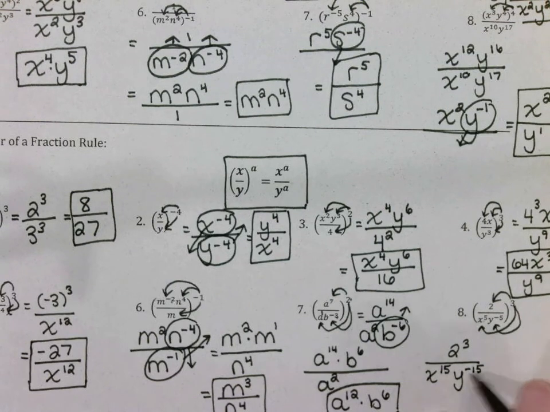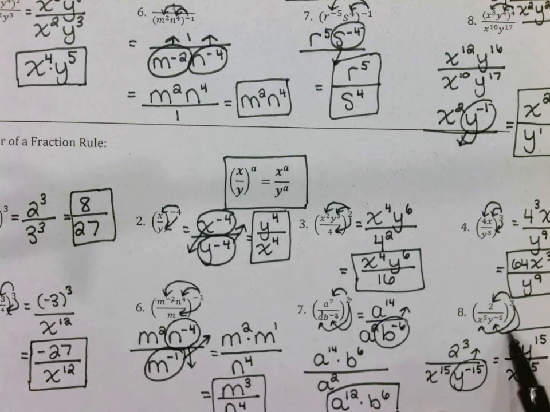And so I notice this negative exponent. I'm going to have to bring that up here to make it positive. And then I'll go ahead and evaluate 2 to the third power. That's 2 times 2 times 2, which gives me 8. I'm bringing up y to the negative 15th, so that's y to the positive 15, and then we'll just have x to the 15th left in the denominator.